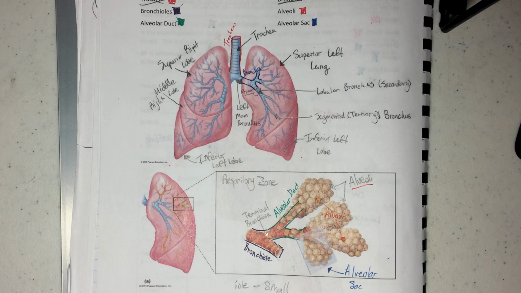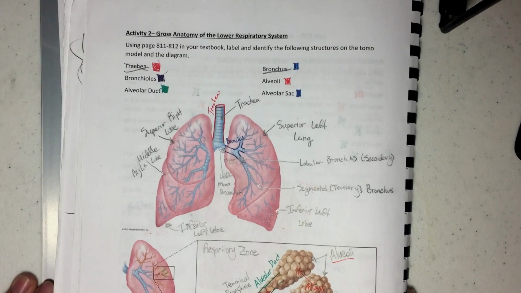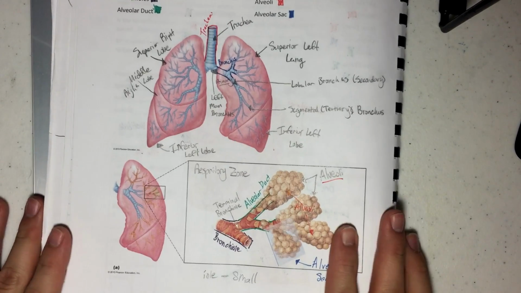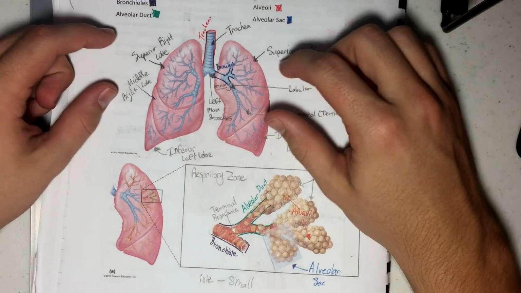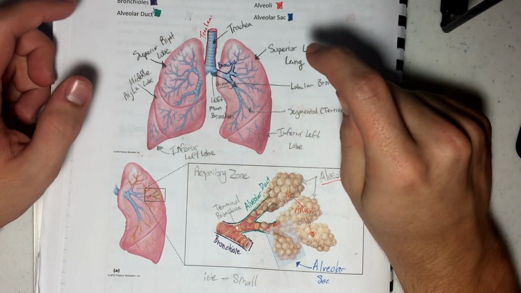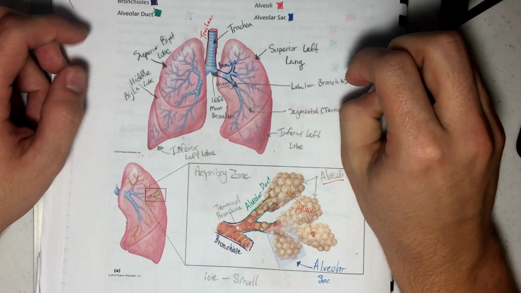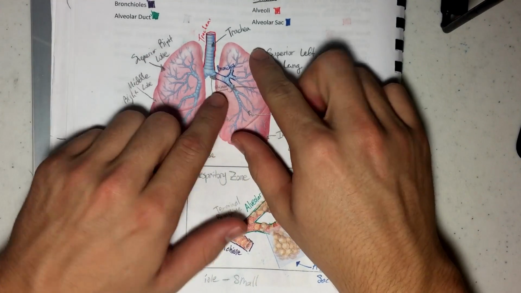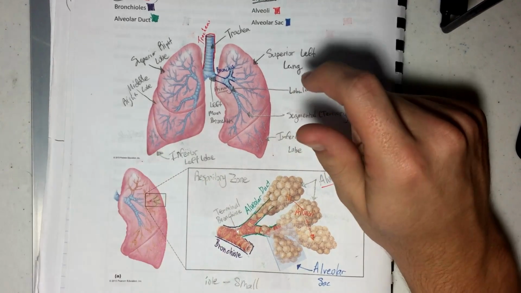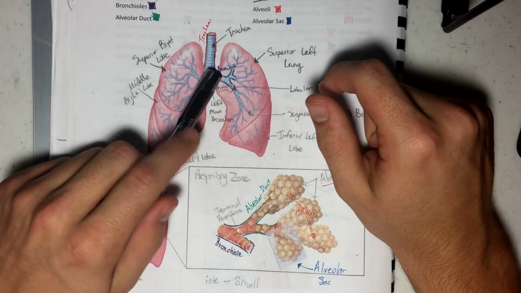Okay, so this is just going to be a review of the lower respiratory system, like it says, the gross anatomy of the lower respiratory system. So what happens is the air comes in through the mouth and then goes down to the trachea, which has these cartilaginous rings that keep it sturdy and open, because we need that airway open so we can breathe. It splits into two main branches called bronchi, or bronchus.